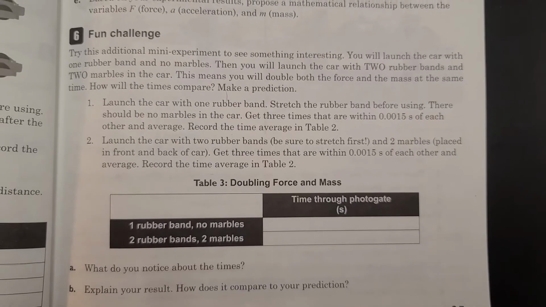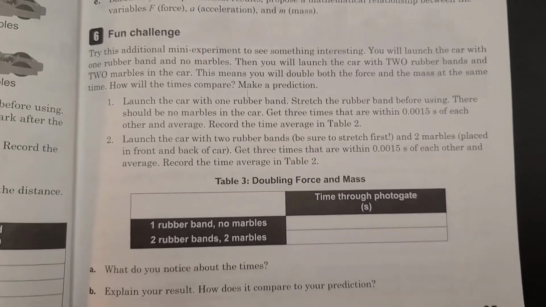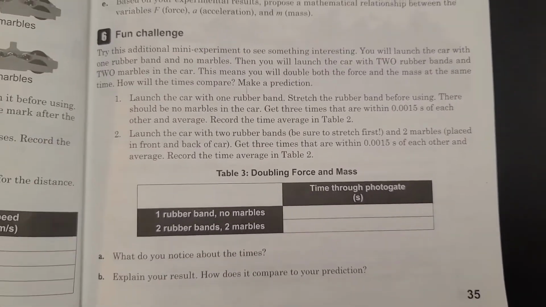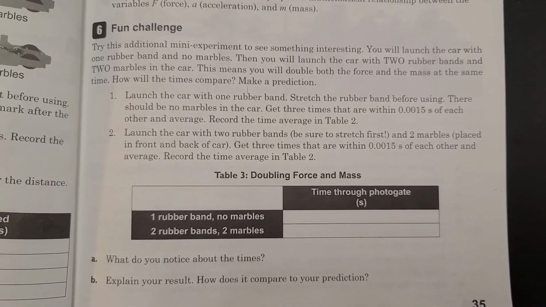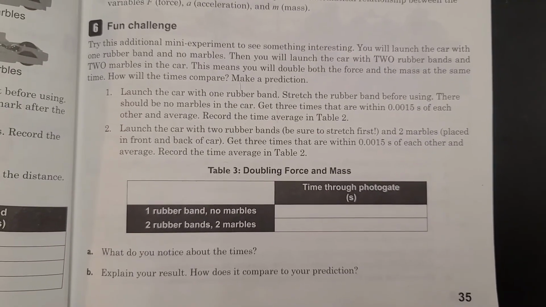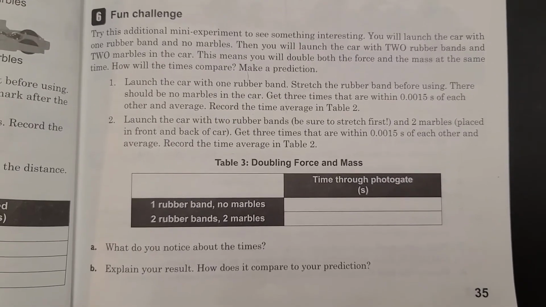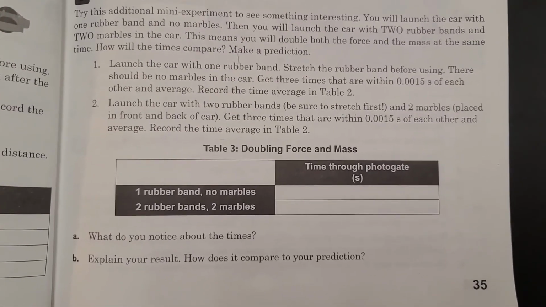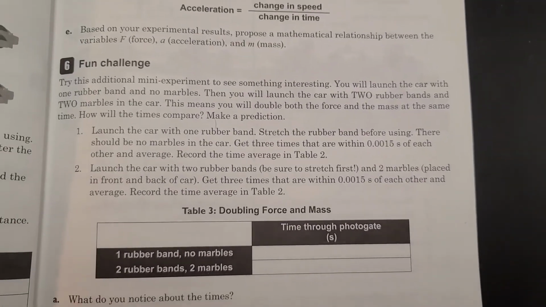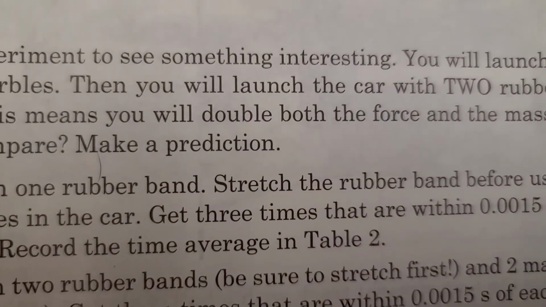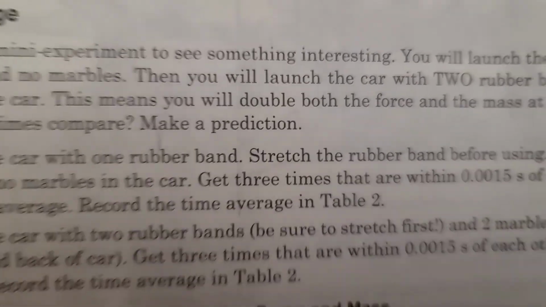All right, lastly, part 6, it says fun challenge. Really, I think it's just another thing, but sometimes just hearing that it's fun can maybe change your mindset. So we're going to compare 2 things, 1 rubber band with no marbles, and then 2 rubber bands, 2 marbles. So I'm doubling the force, doubling the mass for this. So go ahead and make your prediction now. That way, for the next part of the video, you'll see if you're right.